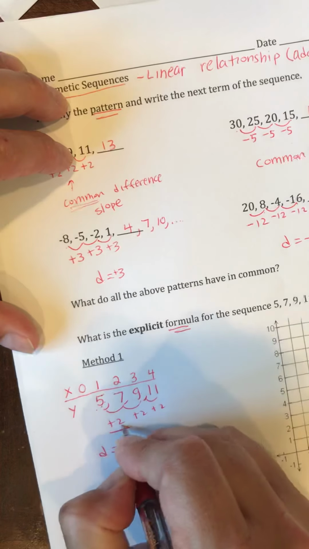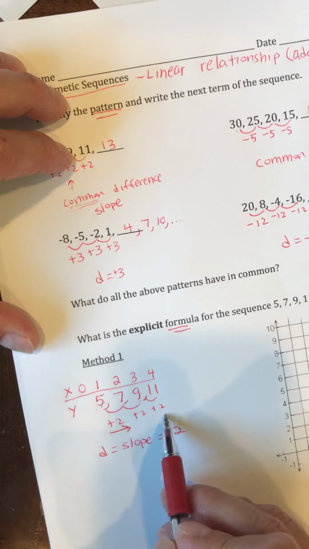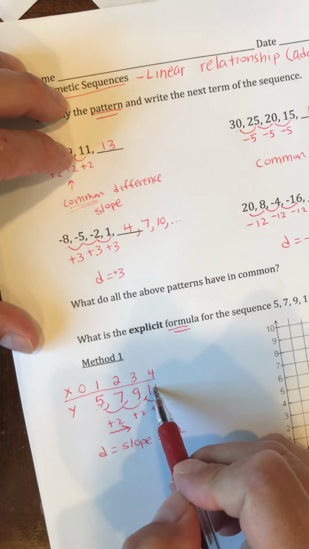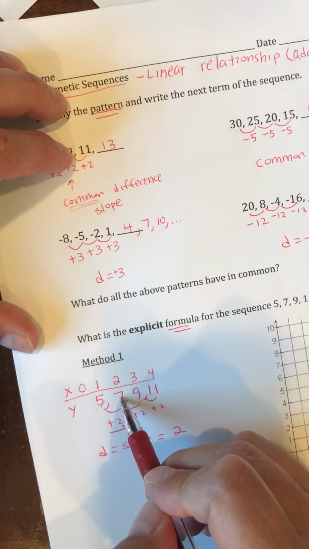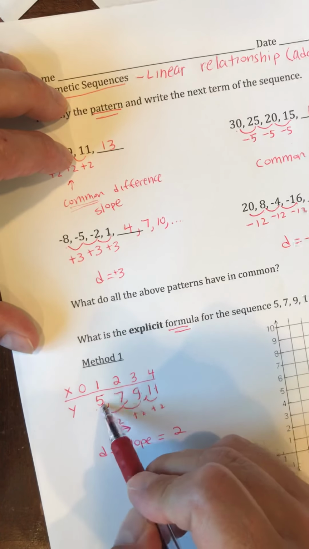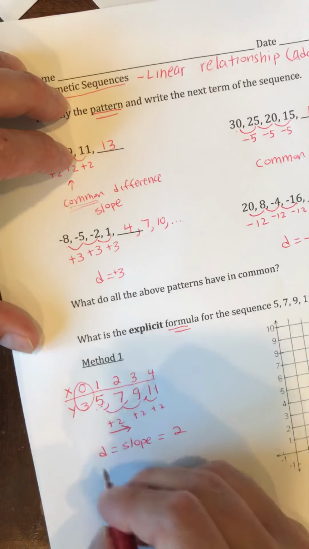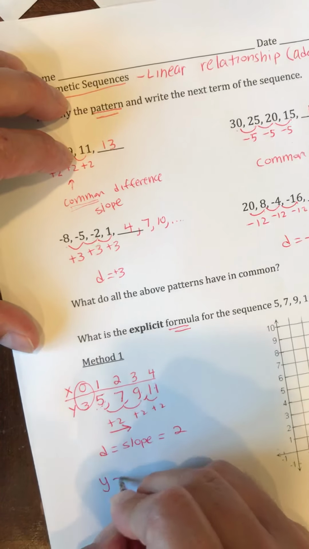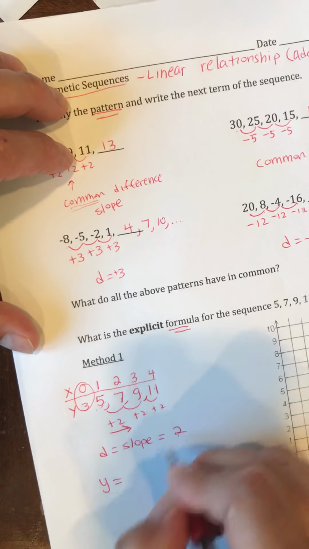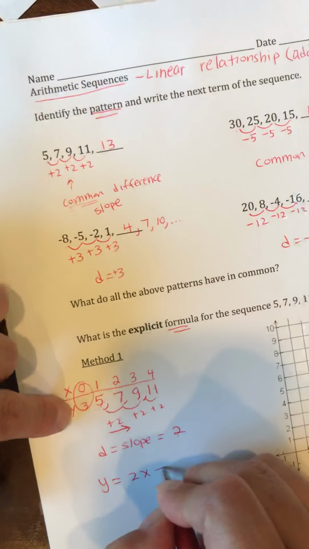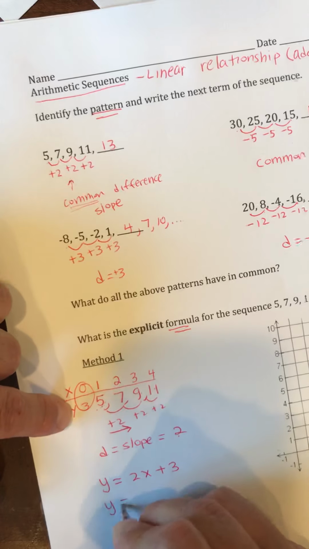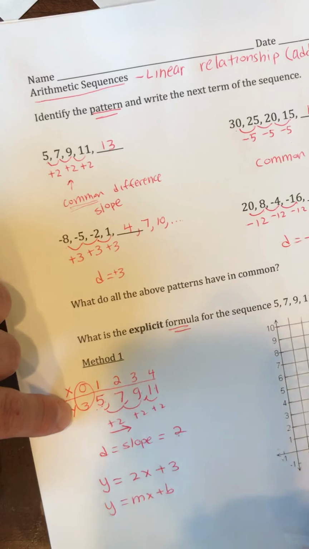In this direction, they're going up by 2. If you went backwards, 11, 9, 7, they're going down by 2. 5, and then the next term would be 3, and that would be your y-intercept. So your equation would be y equals 2x plus 3, because your general form is mx plus b.